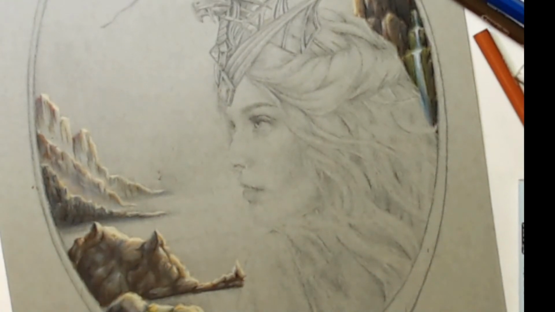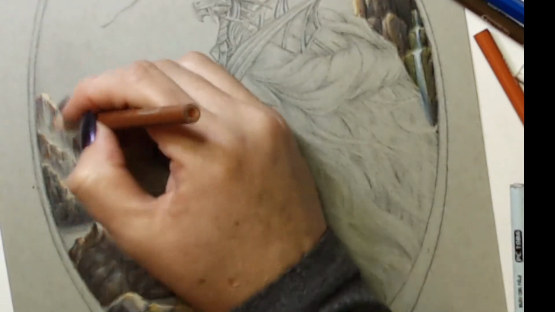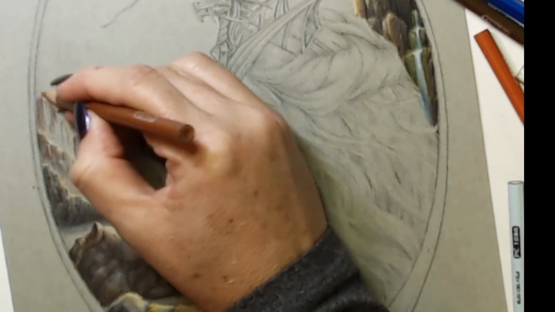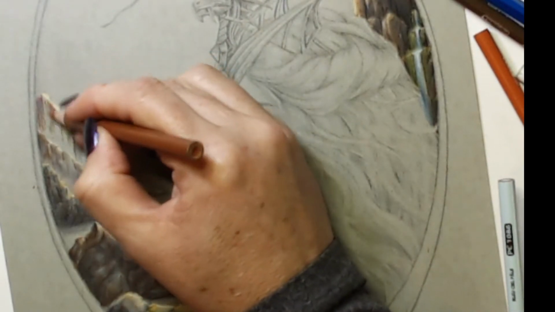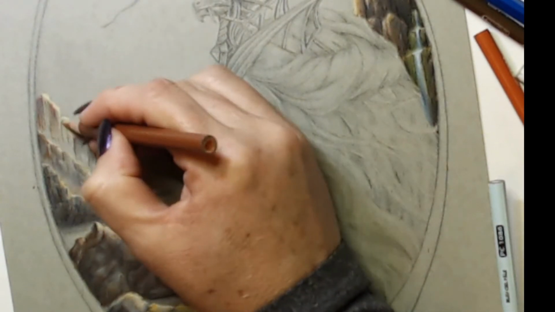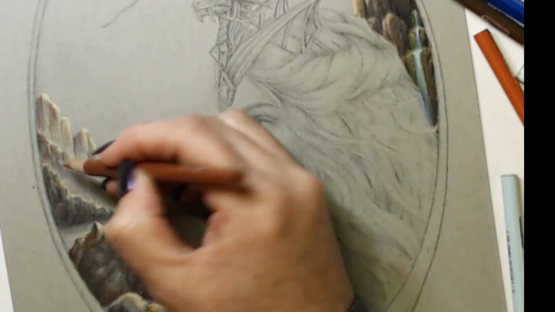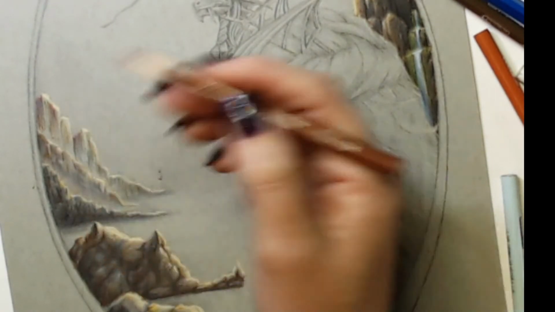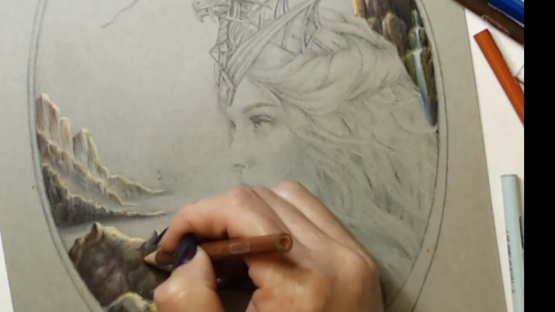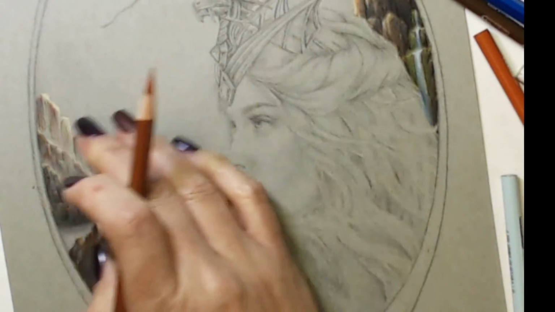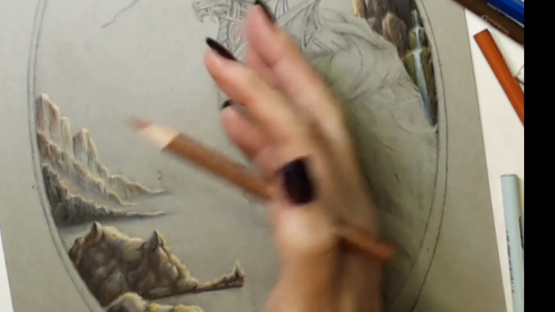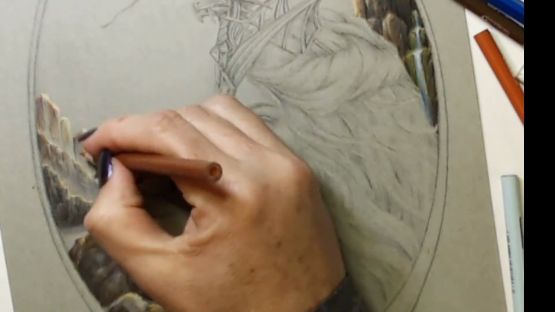Next we want to get back some of the warmth. And let's add some burnt ochre. These are darker shadow areas, but because this is moving closer and getting more faded, you need to add a little bit warmer tones to your shadows.